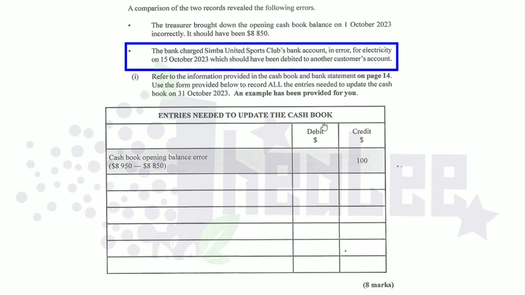And looking at this, you would notice that it's not a regular ledger account that you are asked to prepare. You're presented with a form. And all you need to do is to indicate in this column the details. And if it is that that item would decrease the cash book balance, you would credit that. And if it increases the cash book balance, you debit.